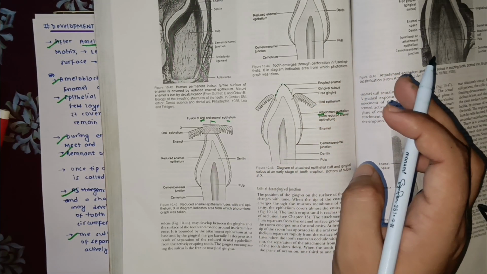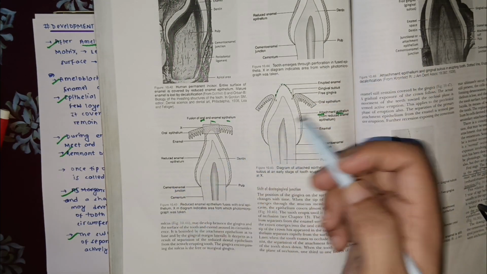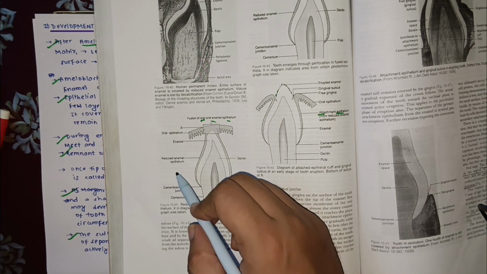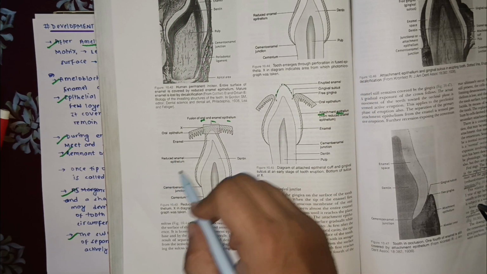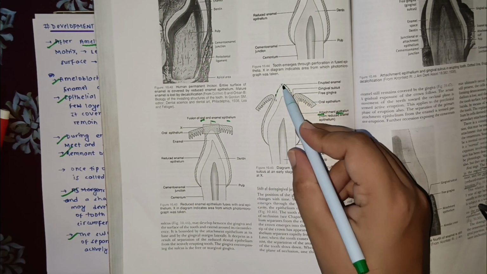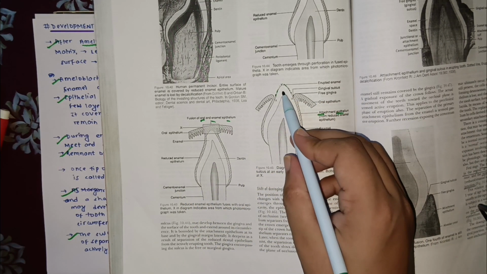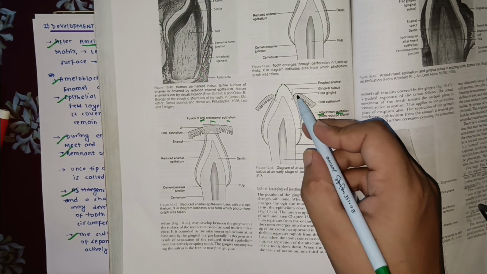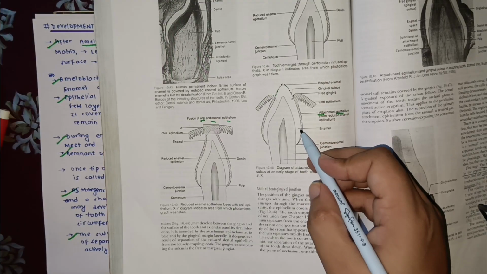So this junctional epithelium is also formed from this reduced enamel epithelium. That is the development here. So reduced enamel epithelium forms the junctional epithelium. With the eruption, just imagine the tooth is getting outside, and the junction between this gingiva and the tooth is getting downward.